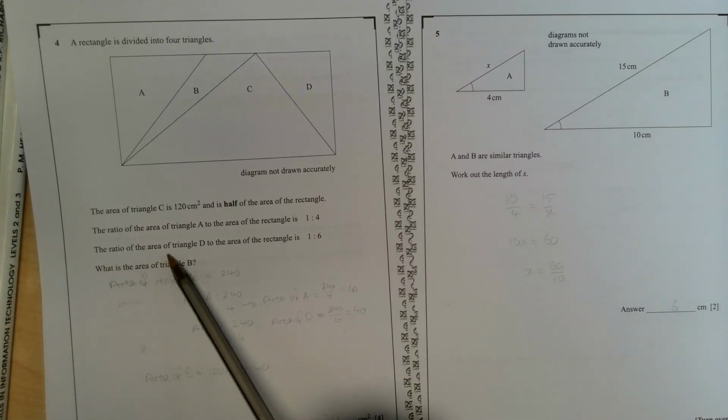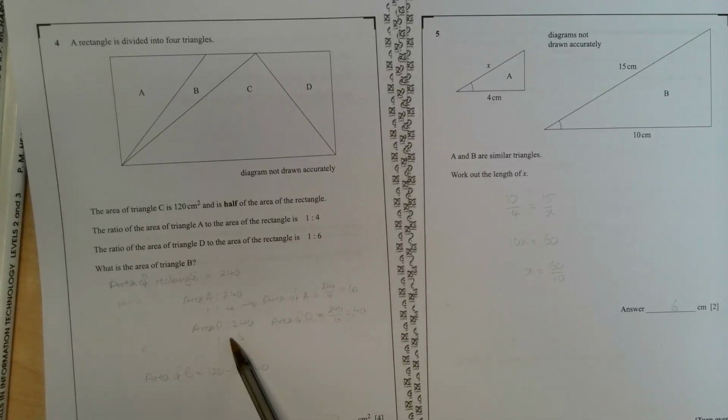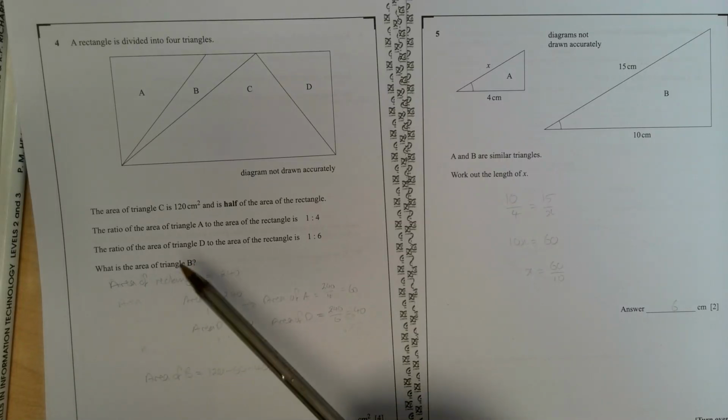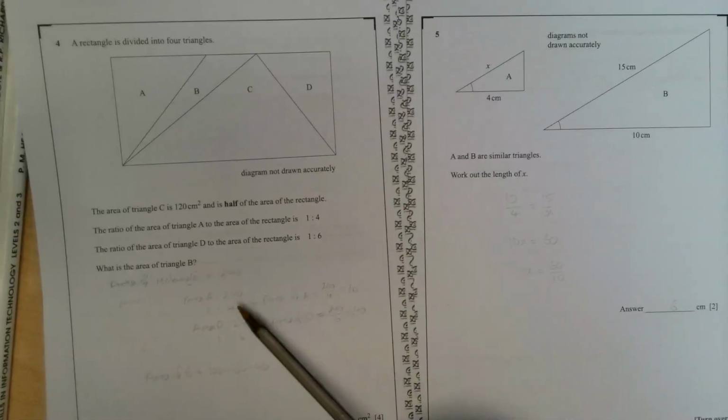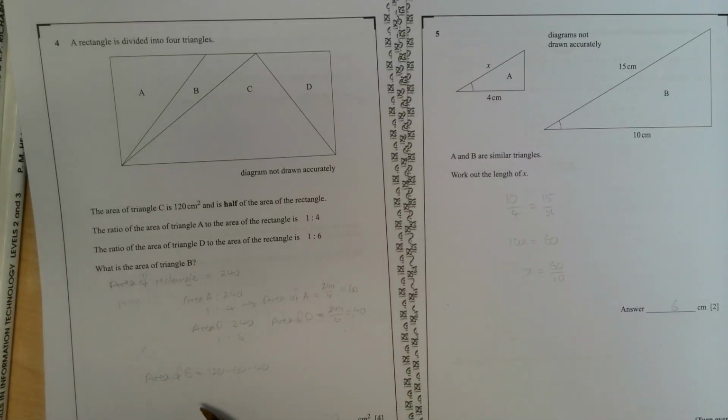The ratio of the area of triangle D to the area of the rectangle is 1:6. So to get the area of D, I divide 240 by 6: 40. So B would be 120 take away the area of A and the area of D. Take away 100 from 120, that gives me 20.